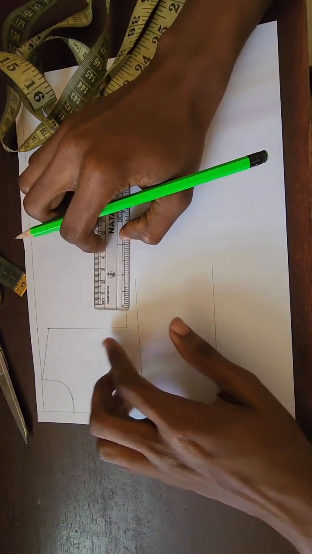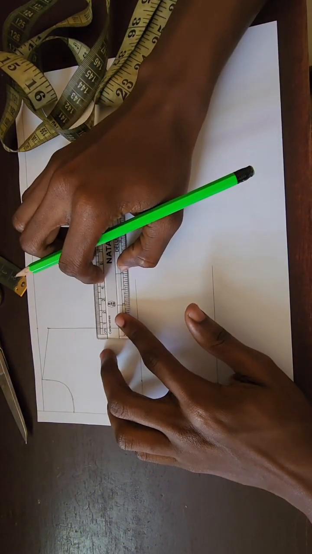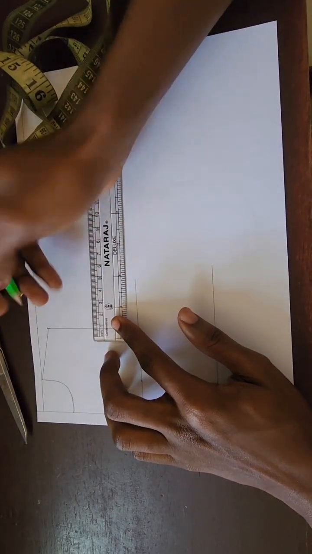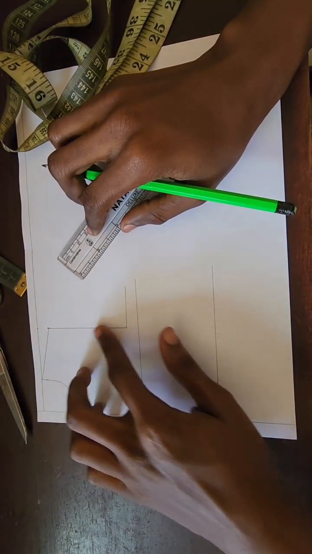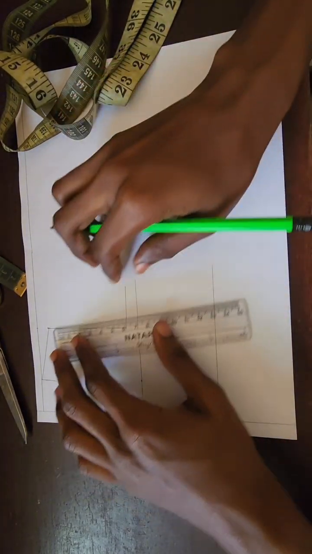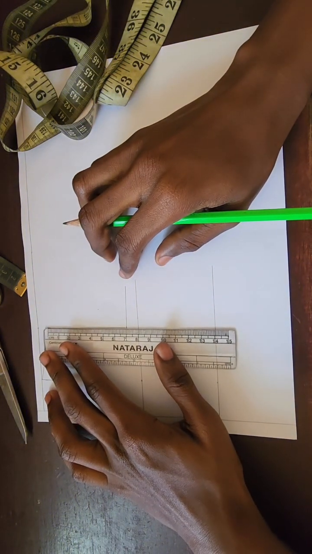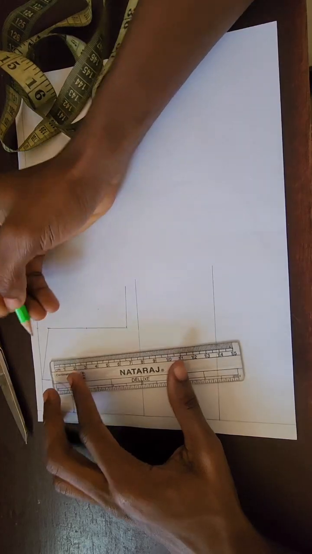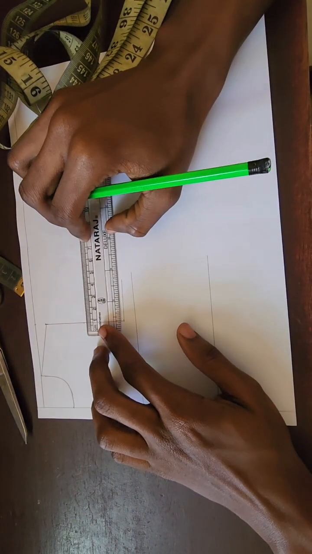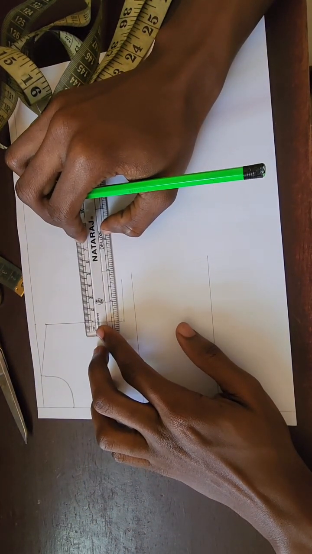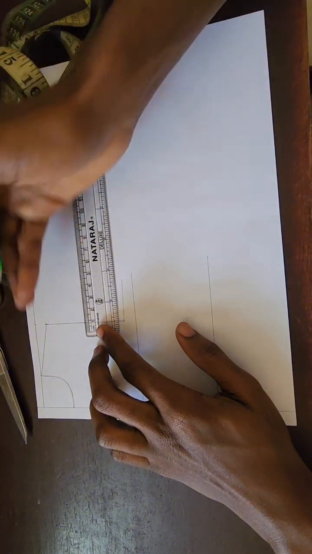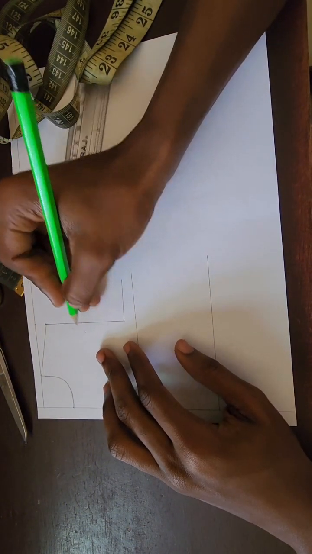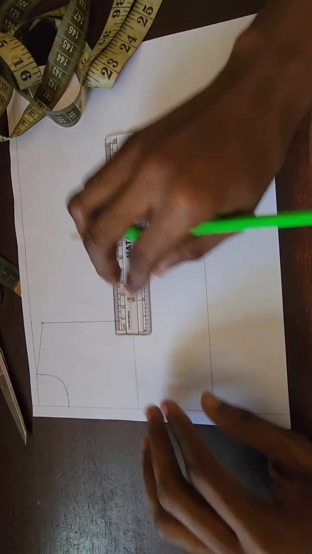Now on that 7-inch armhole depth, we are going to divide that 7 inches by 2. That is going to give us 3.5 inches. So we are going to mark that 3.5 inch there, and we are going to go inward by 0.75 from that 3.5 inch mark.